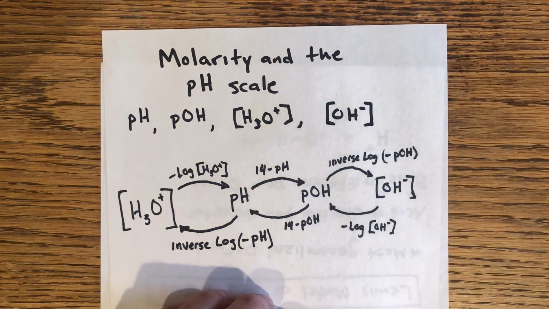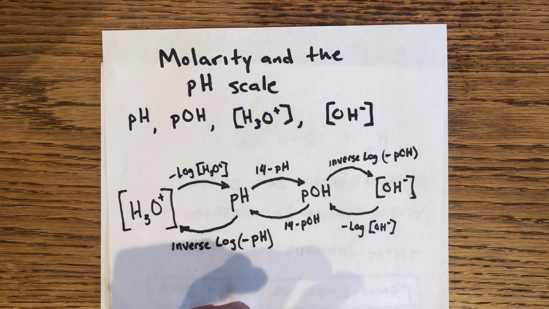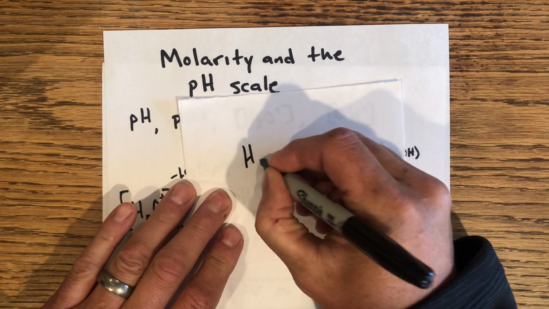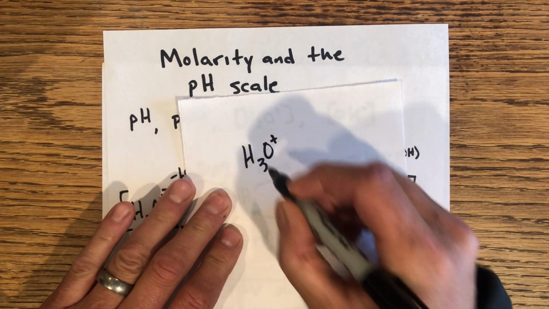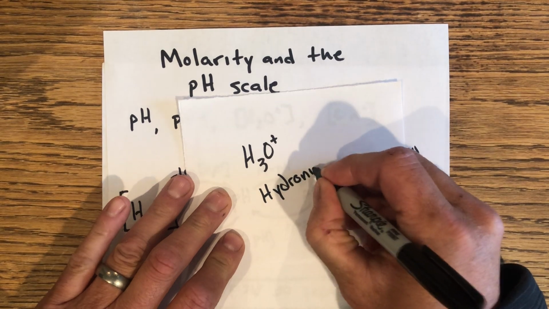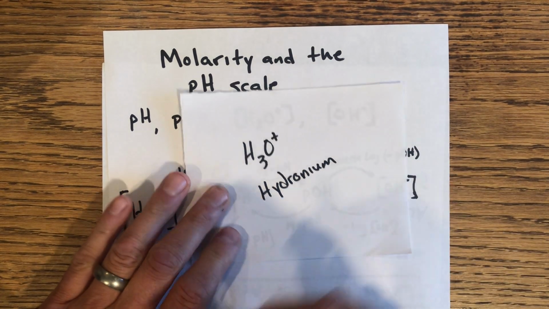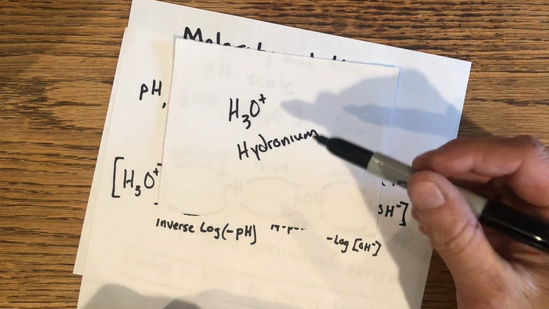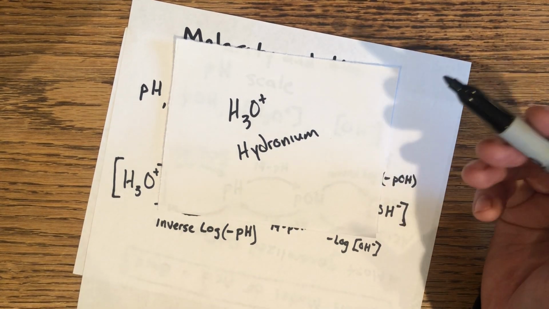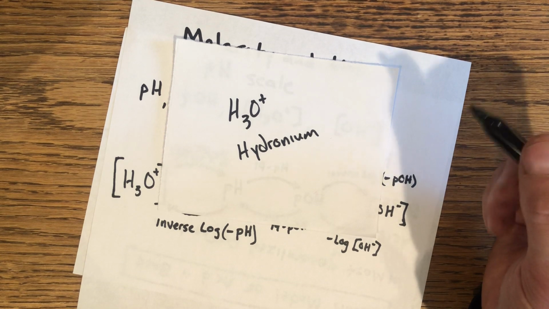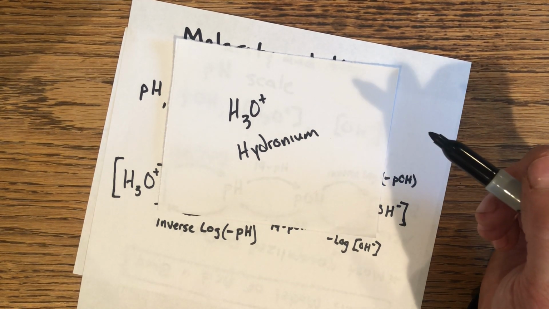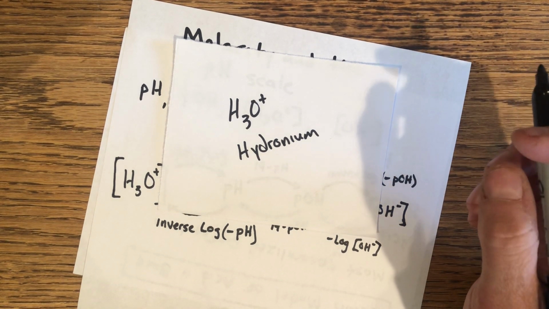One thing I want to make clear right at the beginning: this thing here, H3O plus, is known as a hydronium ion. We use hydronium the same way that we would use a hydrogen ion. The reality is that a hydrogen ion, which is just a proton, doesn't want to exist by itself.